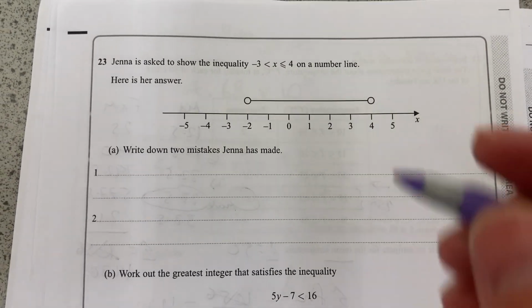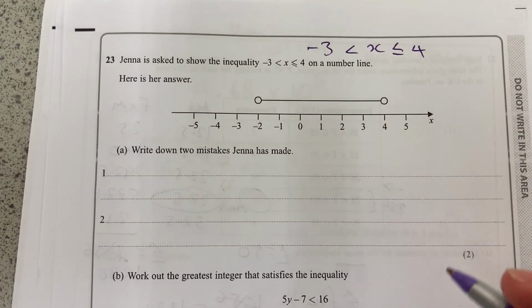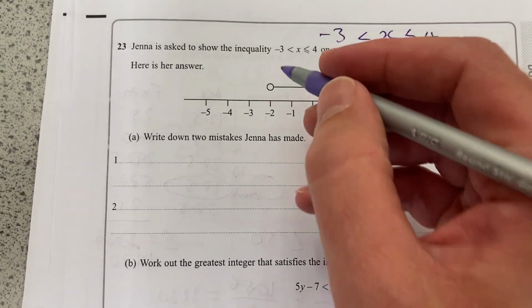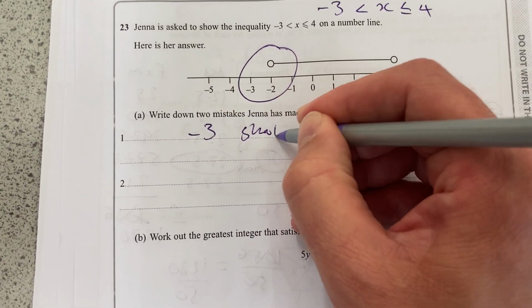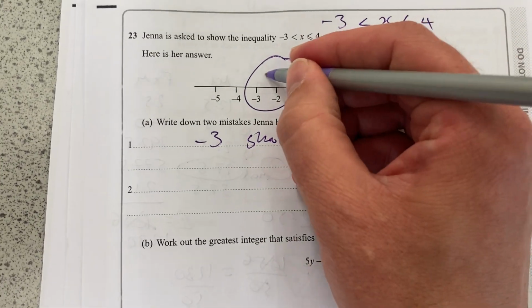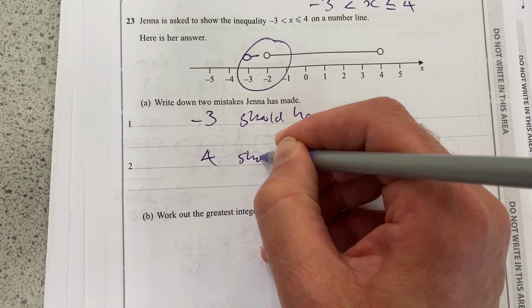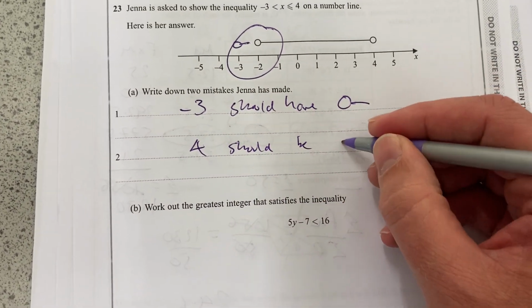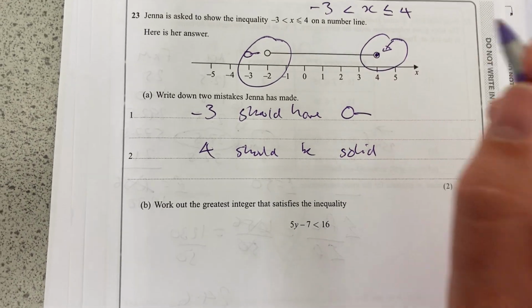Jenna's asked to show the inequality minus 3 less than x less than or equal to 4 on the line. Write down 2 mistakes. Well, the first mistake is there. Minus 3 should have an open circle, so that should have been extended to there. And 4 should be a solid colored in like that. So that's the other mistake there.